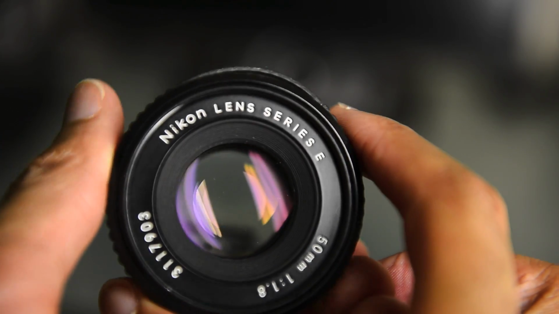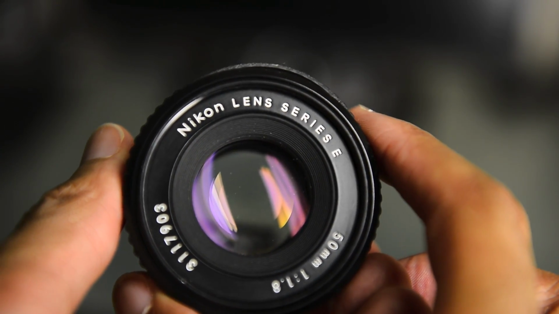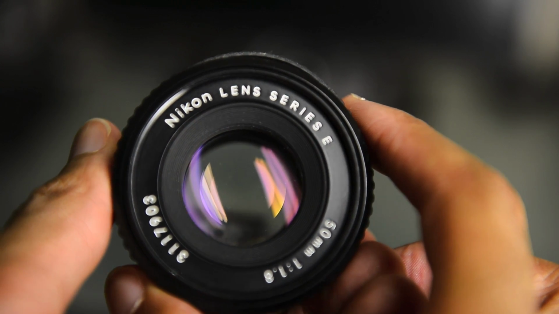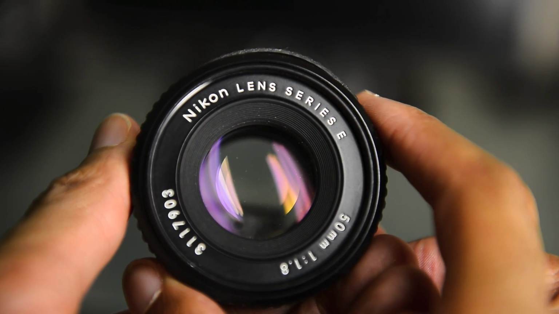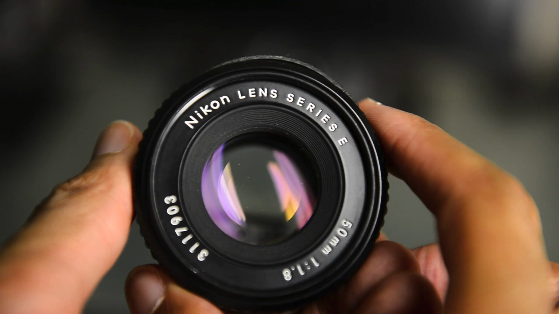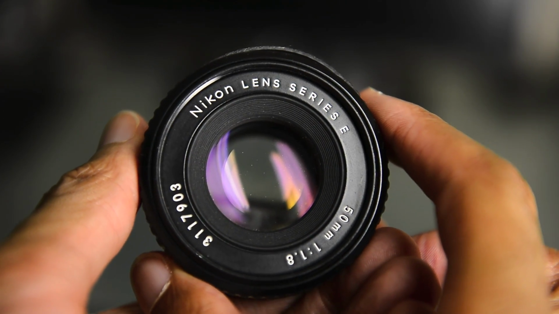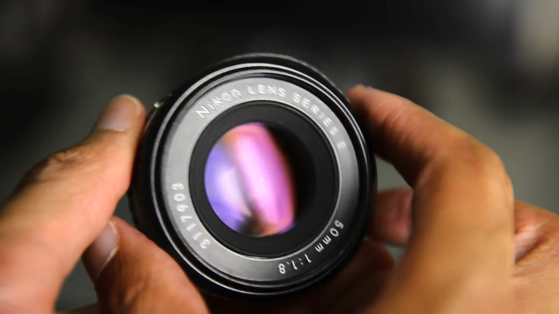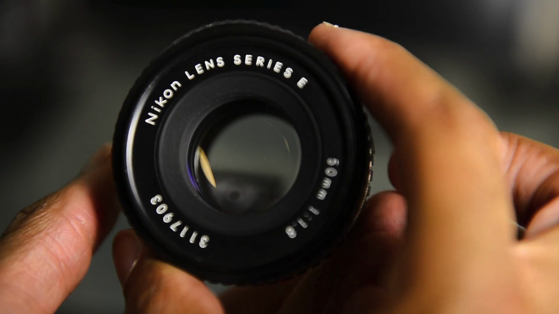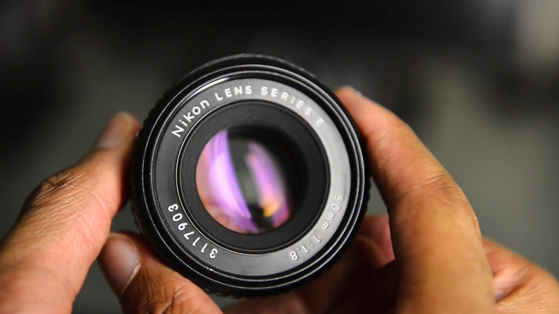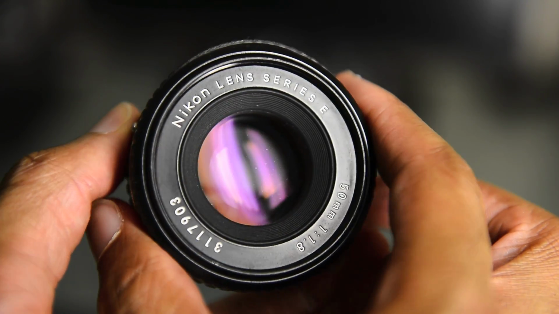Okay, this is where aperture begins, right here, with the lens. This is a 50mm 1.8 Nikon lens that we're going to use as an example. There will be more information about lenses later on in this series. This lens is in its wide open state right now, which is 1.8.